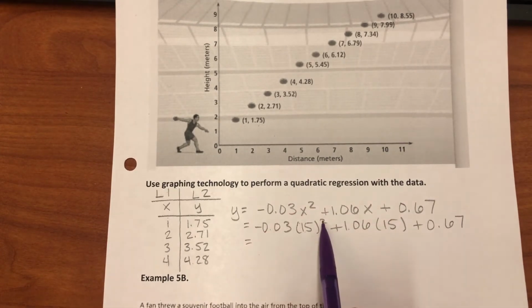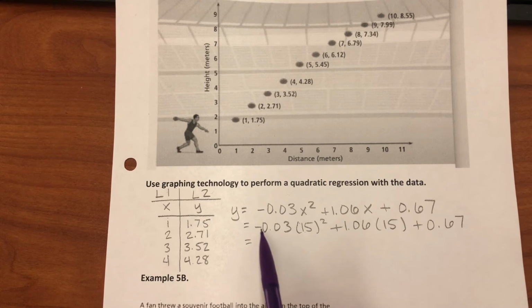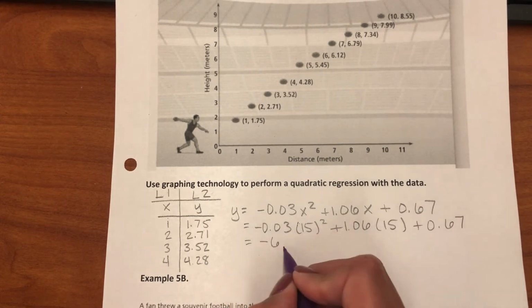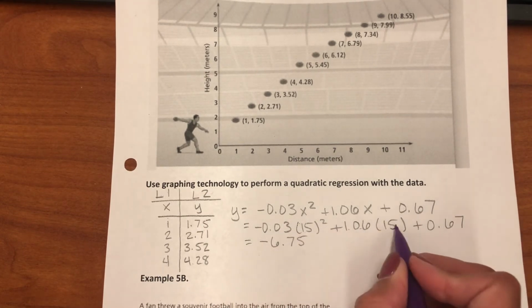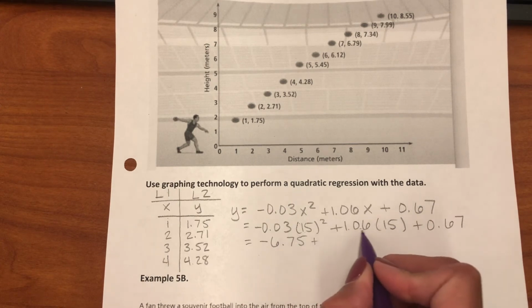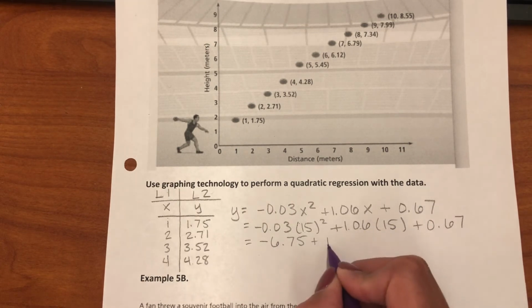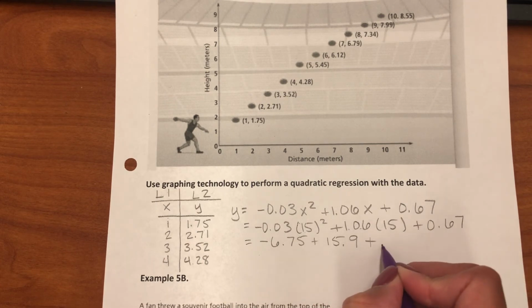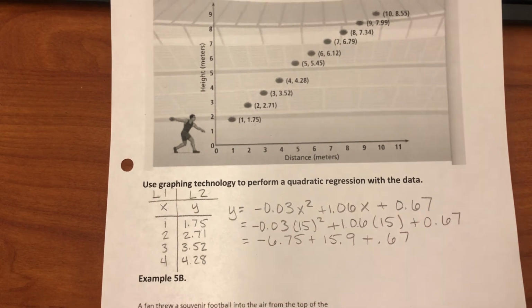So you do 15 squared and then times it by negative 0.03, and you get negative 6.75. Then multiply 1.06 times 15, and you get 15.9, and then plus 0.67.